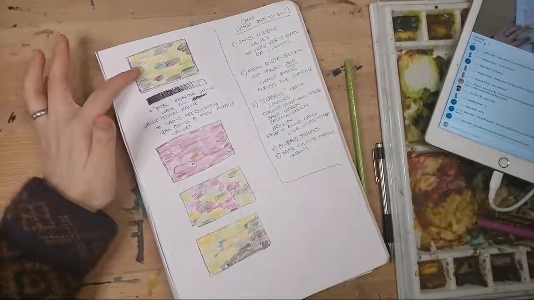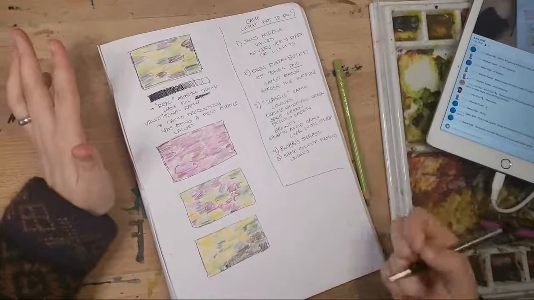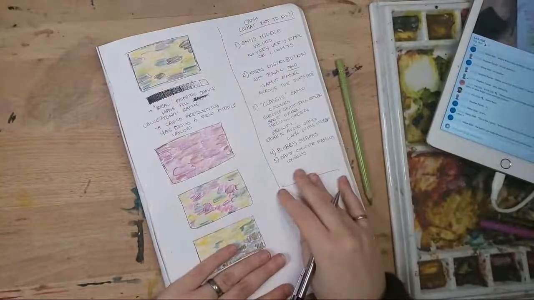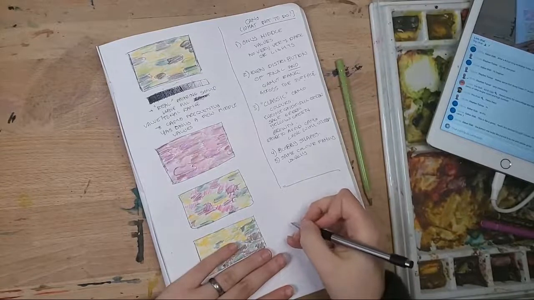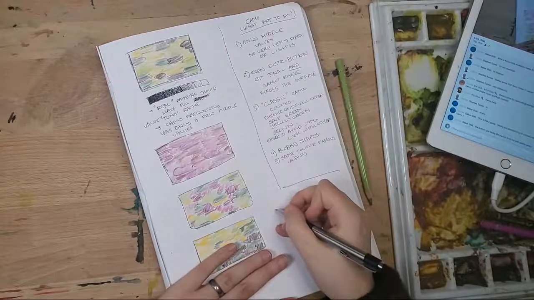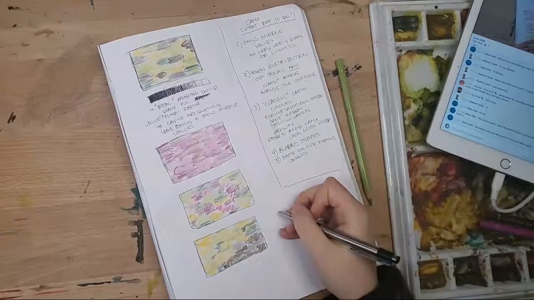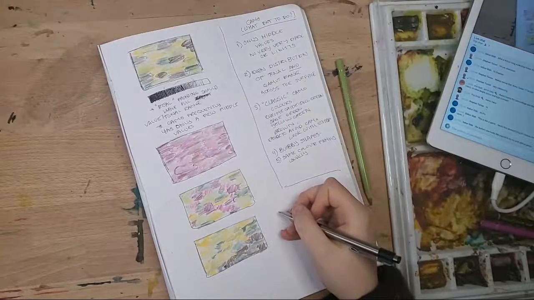The other thing is, honestly, I think that a lot of it comes down to foreground, middle ground, background.